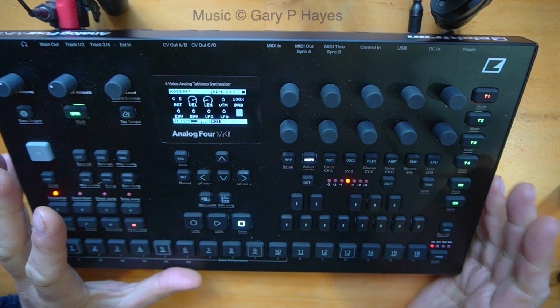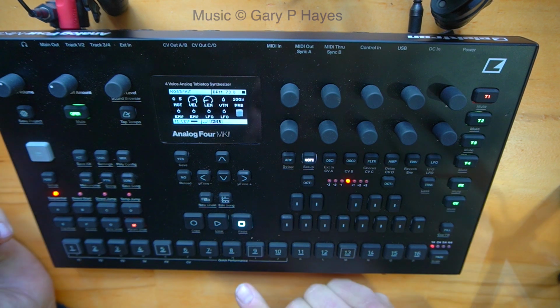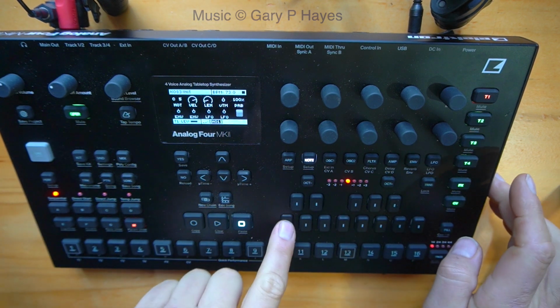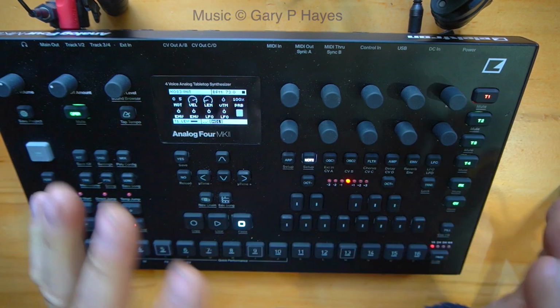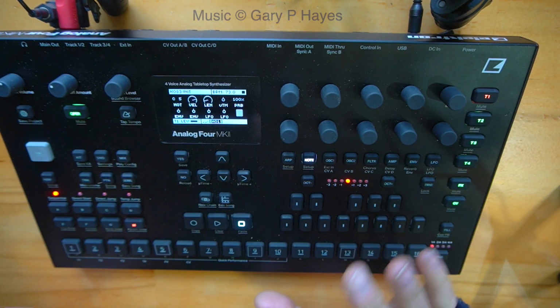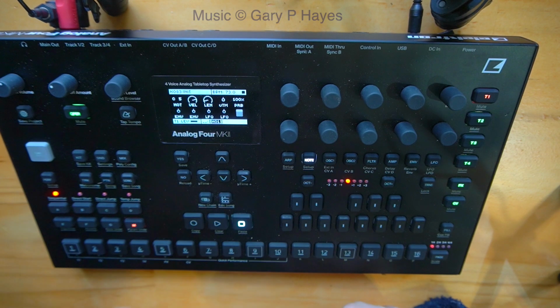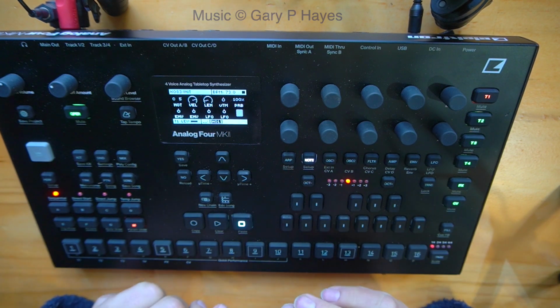So this sound I'm going to call Surprise Me, which is actually less about the sound on track 1 and sound designing that. It's more about just using the sequencer and utilizing sound locks, and then doing some parameter locks on top of them.